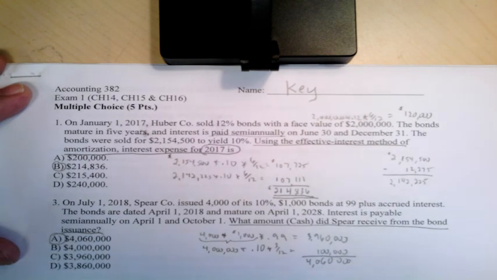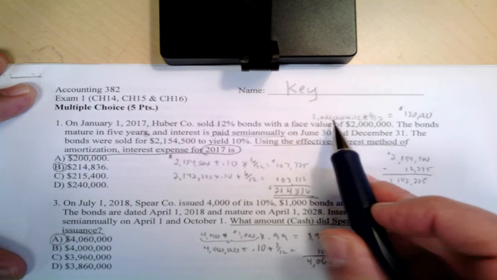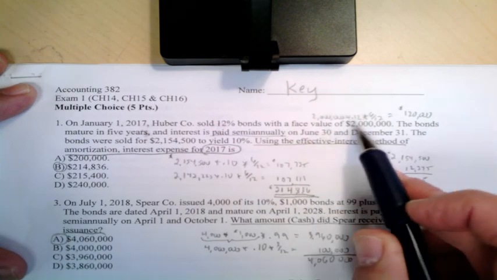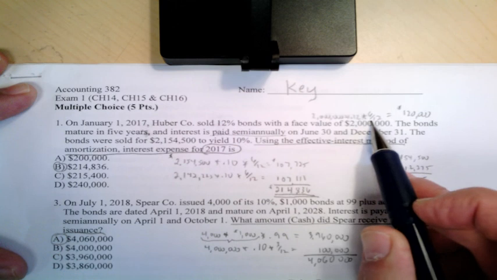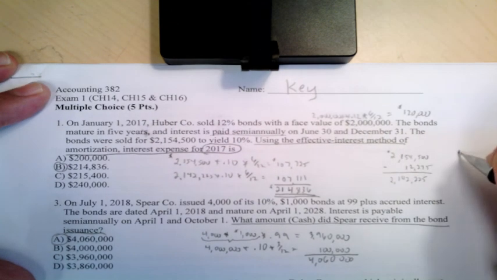All right, now my carrying value is going to change, and it's going to change by the difference between the cash payment and the interest expense as calculated. So up above here, I calculated the cash payment for 6 months: $2 million face value times the stated rate times the time period 6/12. So cash payment is $120,000.